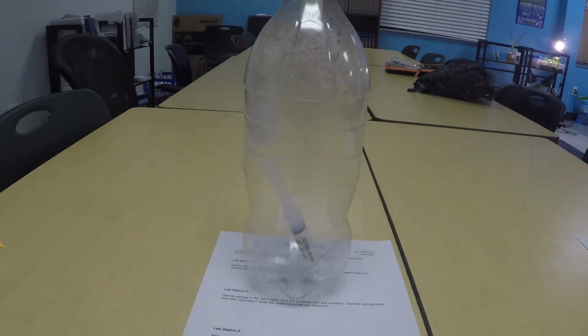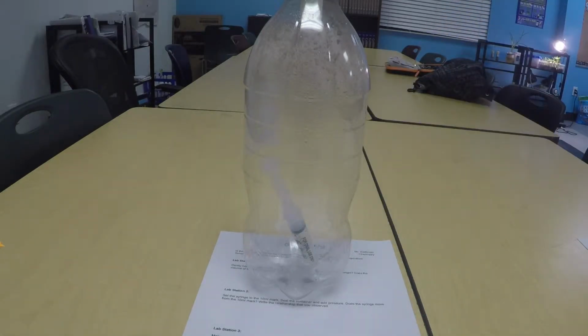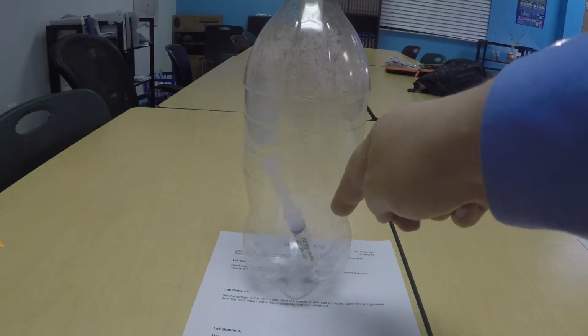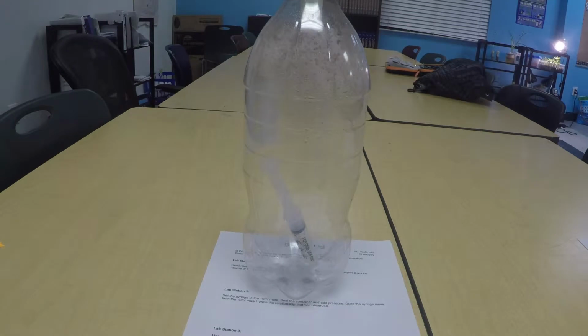So we're going to see the effect of pressure on volume. When we add pressure, what does the pressure do to the syringe? Does the pressure push the syringe in? And if it does, what effect does it have on the volume of the syringe? Again, we have a 10 milliliter volume in there. Will that pressure in the bottle crush that syringe so that we have less than the 10 milliliter volume? So let's find out.